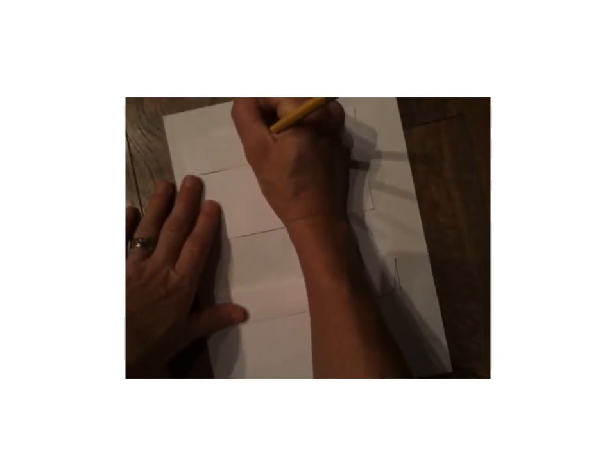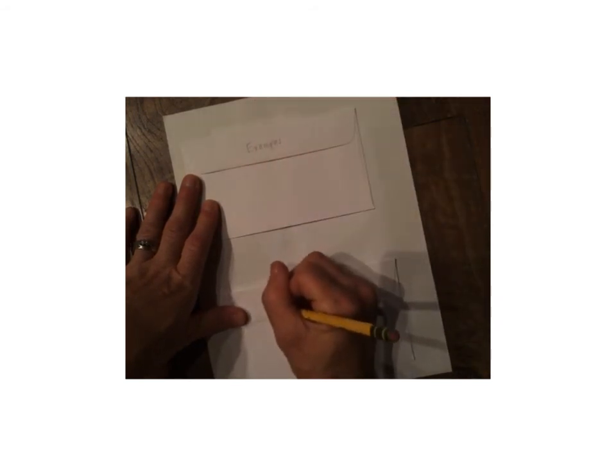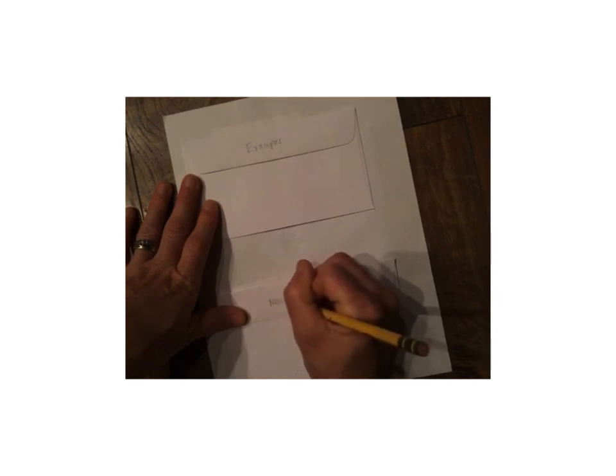And what we're going to do is on the top, we're going to write examples on the first one, and on the bottom one, we can write non-examples, because when we're in class, we're going to actually put some examples that have lots of answers and some non-examples of statistical questions that only have one answer.